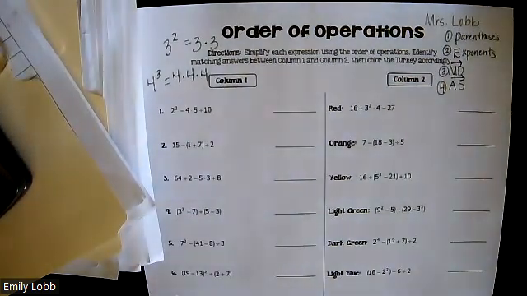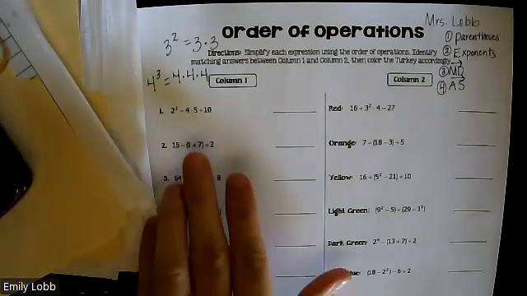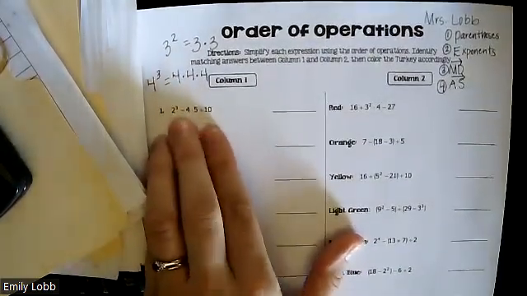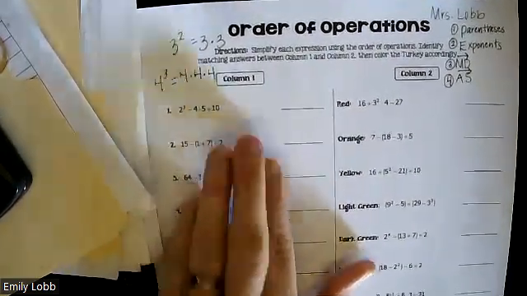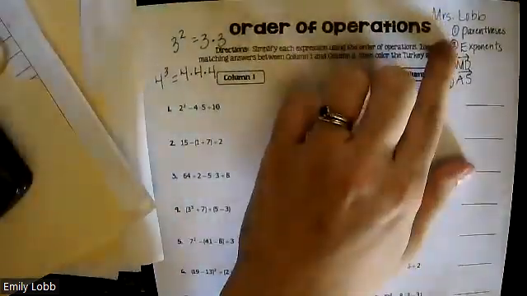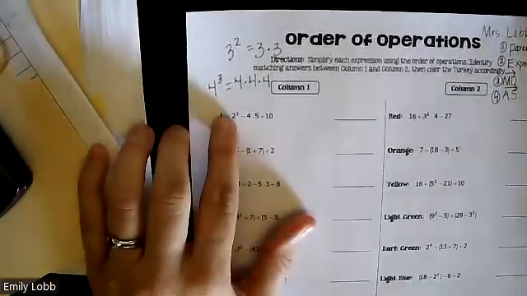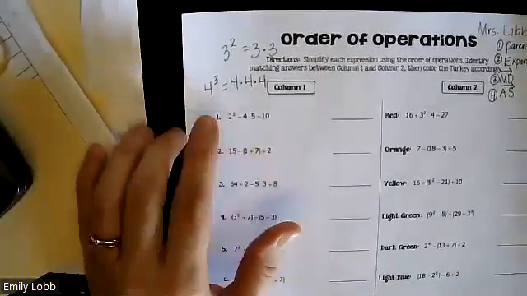All right. So let's look at some of these. And then you're going to be practicing with these. Our first step is parentheses. Do we have any parentheses or grouping symbols here in number 1? No. So I'm going to go to step 2. Exponents. Do I have exponents? 2 to the power of 3. Is that 2 times 3?